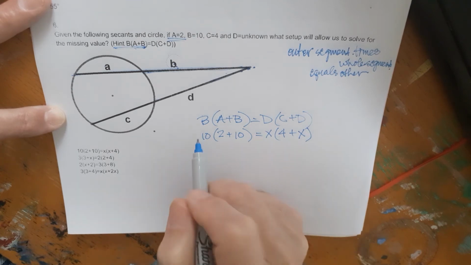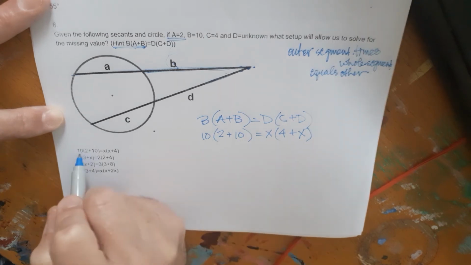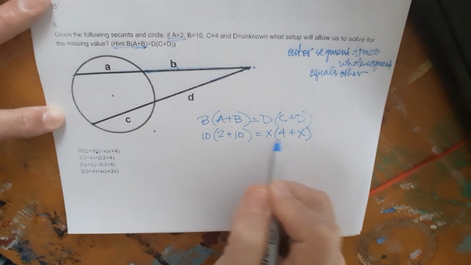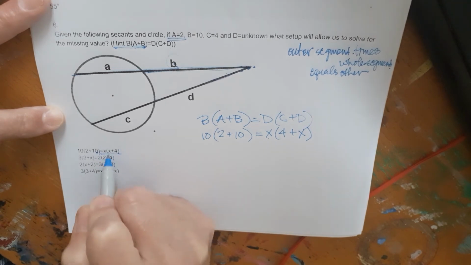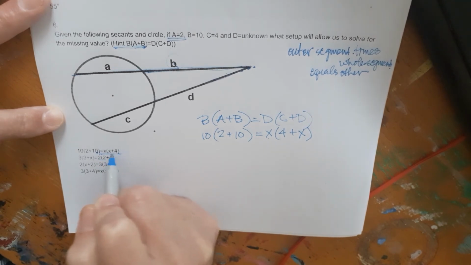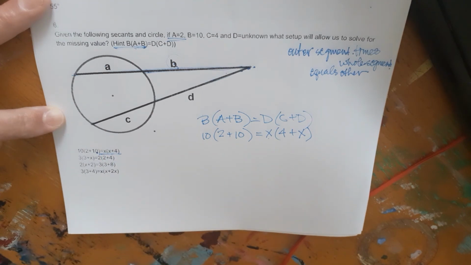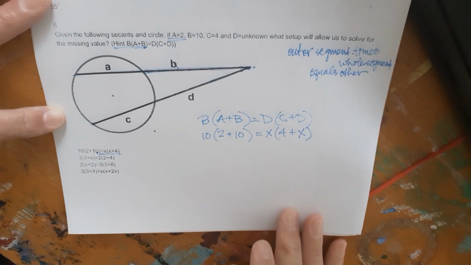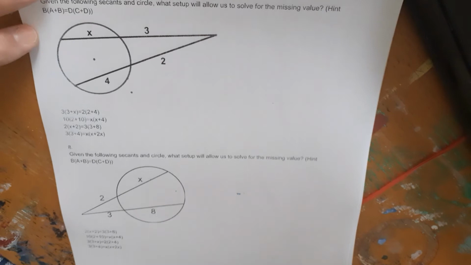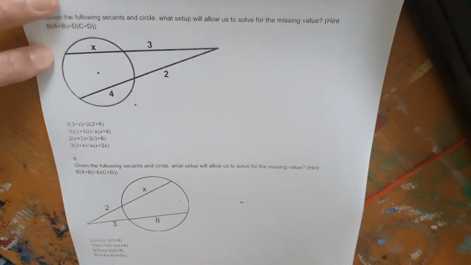But notice, let's just match it up. We've got 10 times 2 plus 10, 10 times 2 plus 10, and X times 4 plus X. And it's okay to say X plus 4 or 4 plus X. That doesn't matter. Anytime you're adding in a single step, you can reverse those two, and it's going to come out the same because of our properties of math. Well, now I'm sure they give us more problems with this whole situation. Some of them they might ask us to set up, some they might ask us to solve.